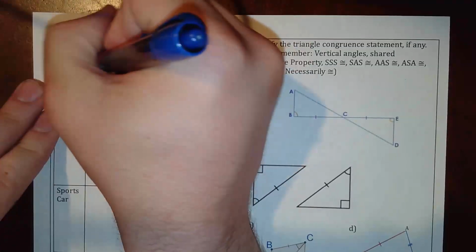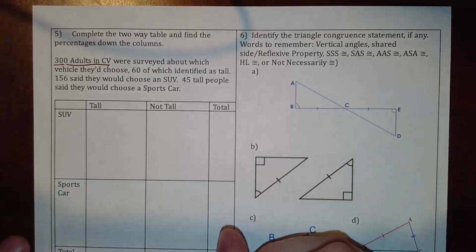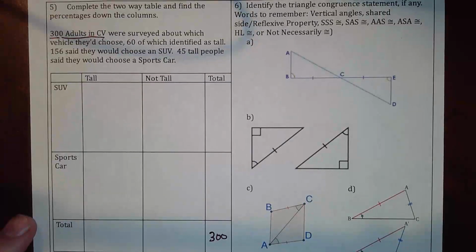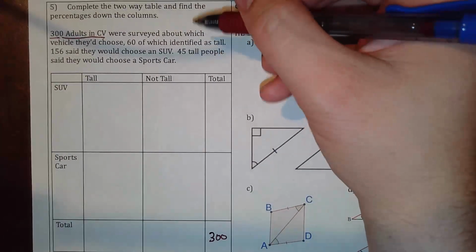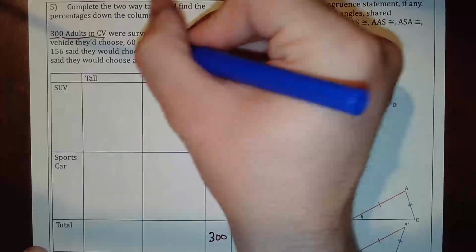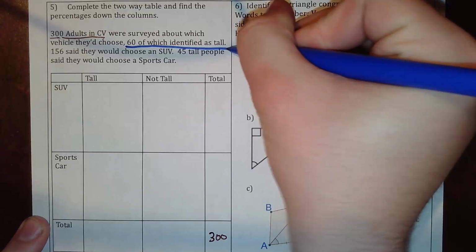300 adults in Castro Valley were surveyed. So a total of 300 were surveyed about which vehicle they'd choose. 60 of which identified as tall.